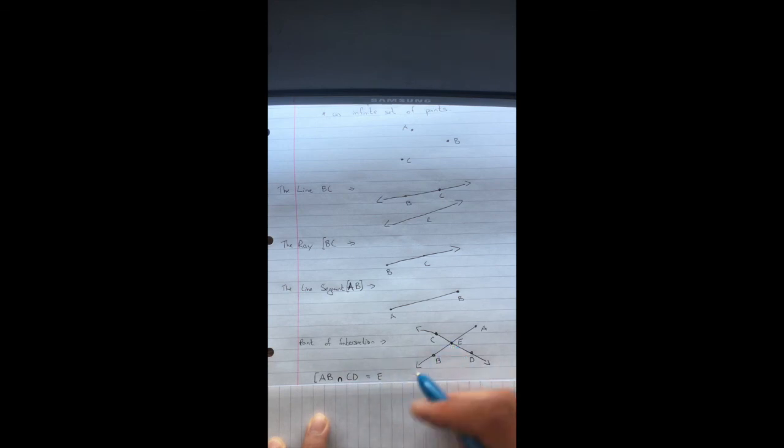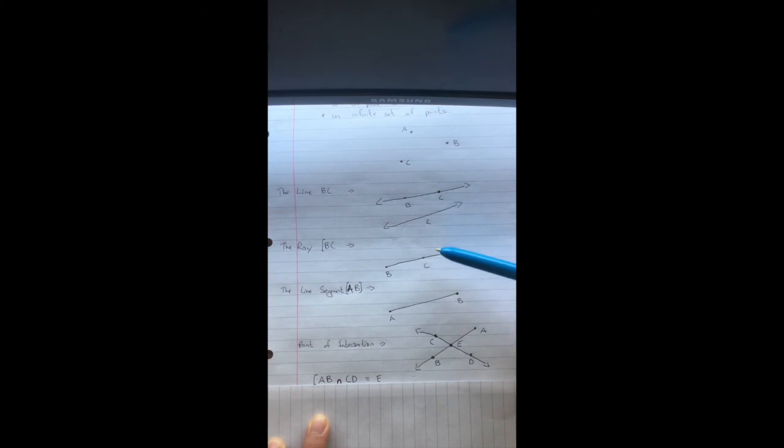So let that sink in. So we only have three different types of lines. We've got the line where it doesn't stop, the line where it stops once, and the line where it stops twice.